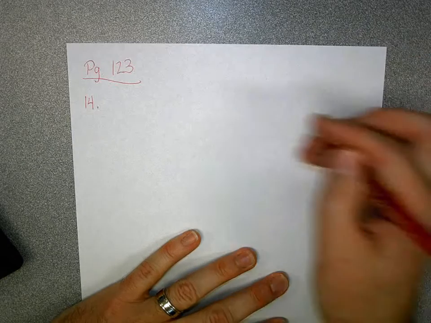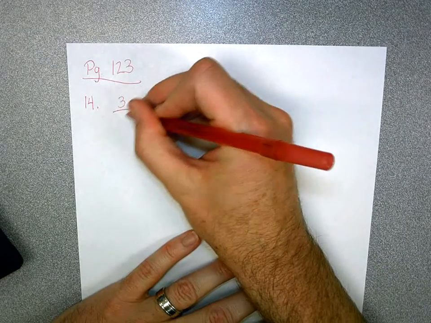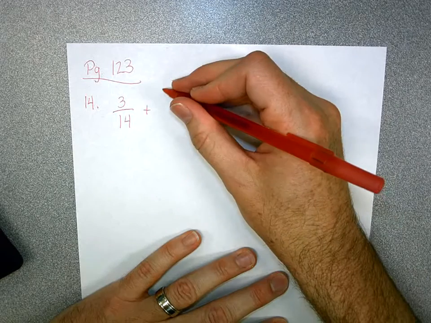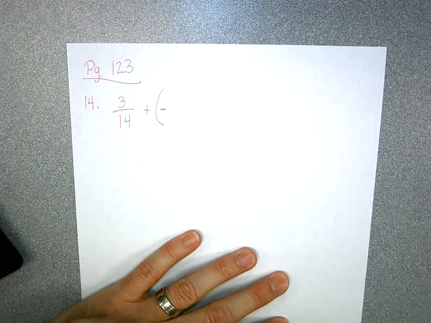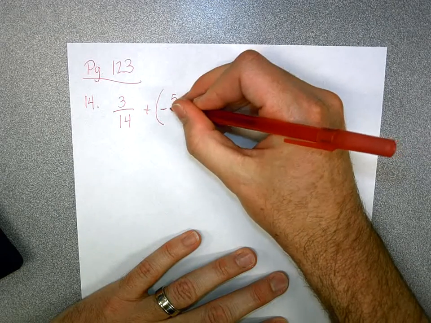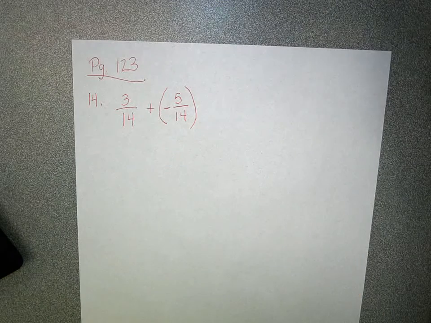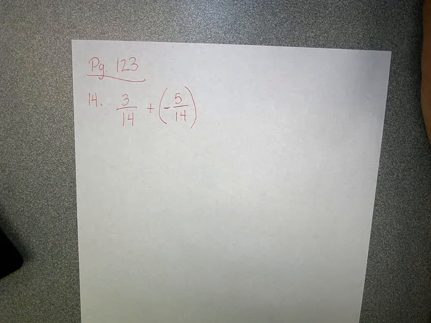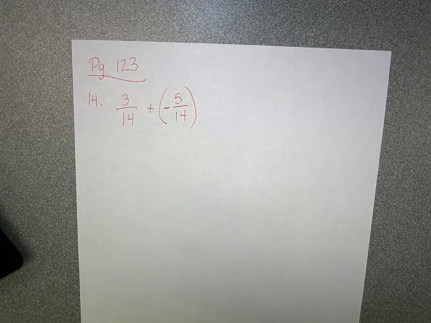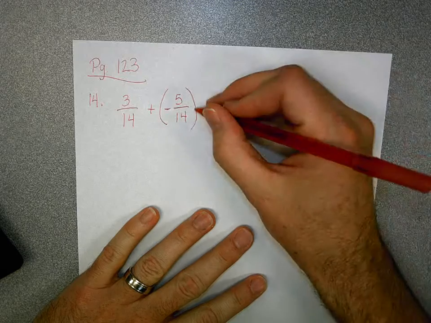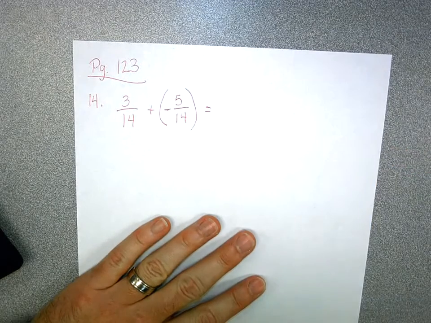Problem 14 on 123 is 3/14 plus, and this is the first time we've seen this, adding rational numbers, which means, of course, positive and negative fractions. So 3/14 plus negative 5/14. Okay, so 3/14 plus negative 5/14. We're going to start off easy here, but here is what you need to know.